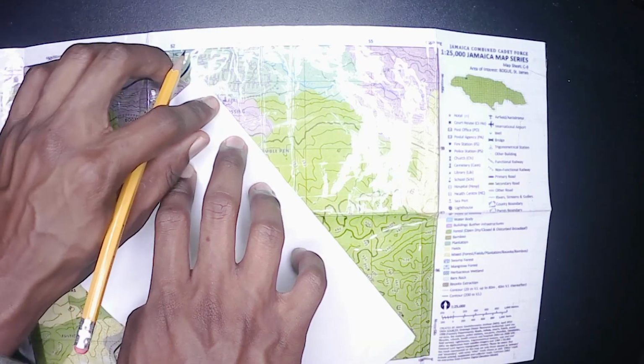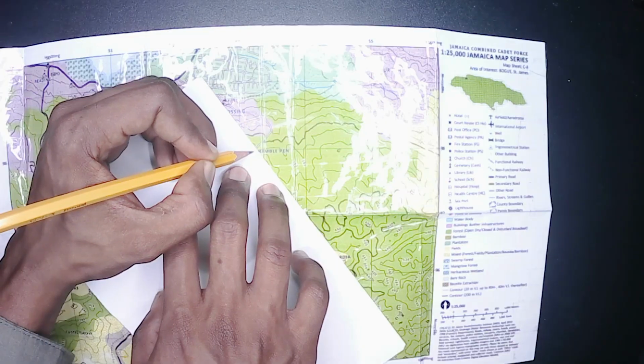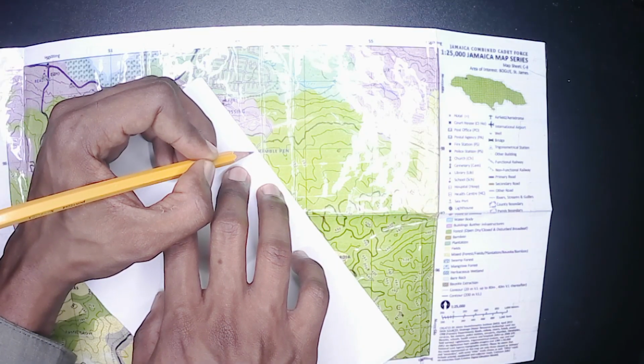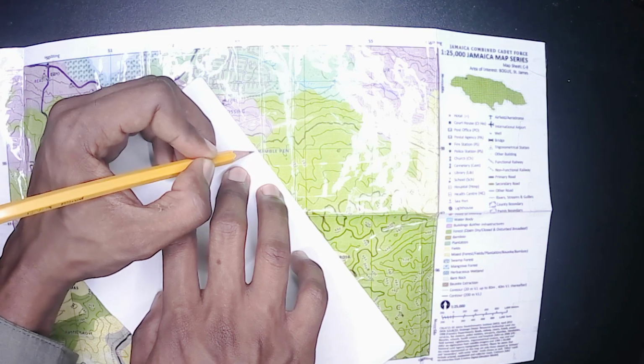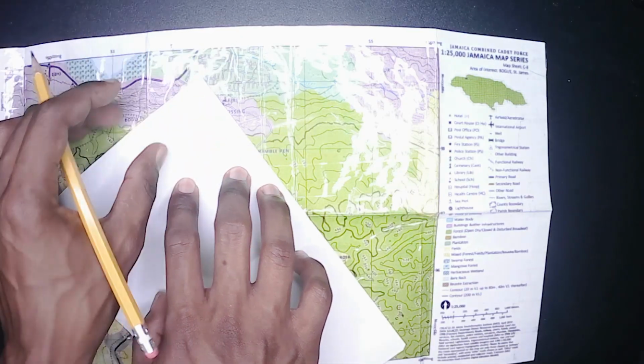And then I'm going to mark off Ramble Pen. Now I'm just picking a random point here in Ramble Pen for the road, specifically closest to the R. This is what I'll end up with.